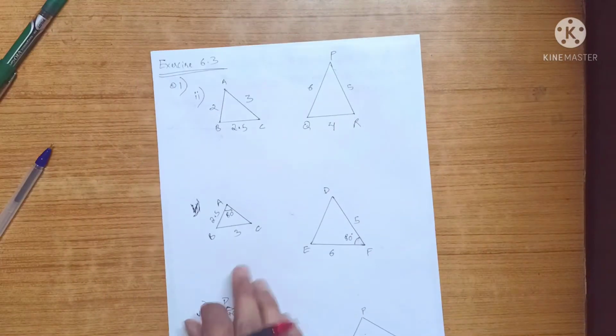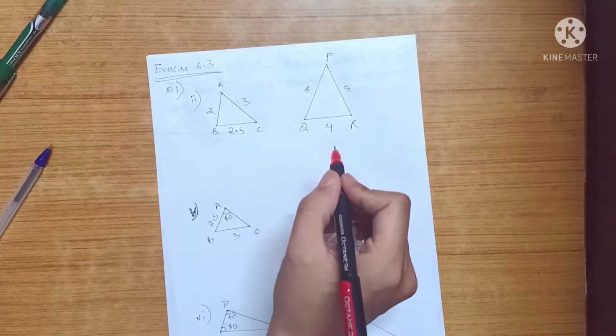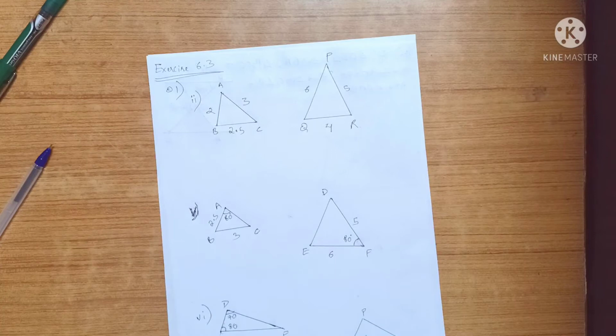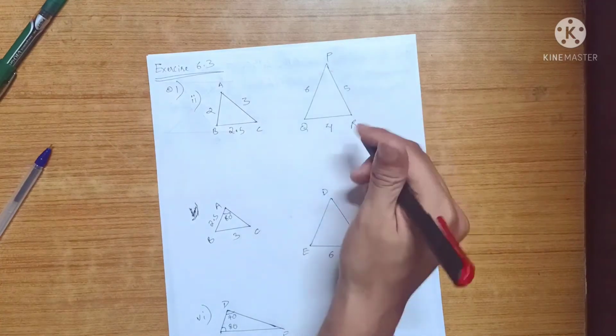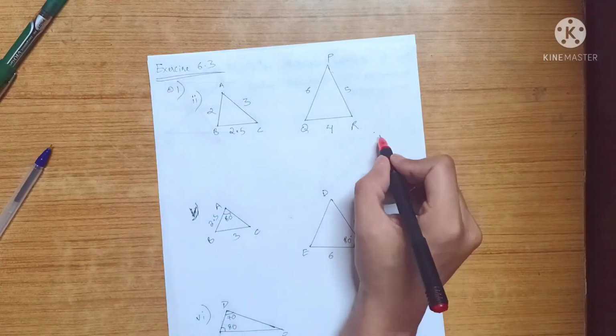So now let's do 6.3. Let's start. In this case, we'll just try to rotate the triangles, okay? So if I rotate this triangle this way, or maybe rotate this triangle this way, doesn't matter.